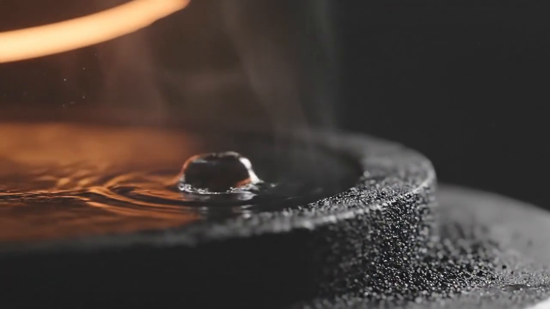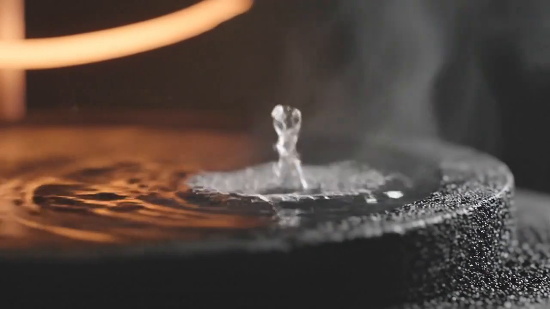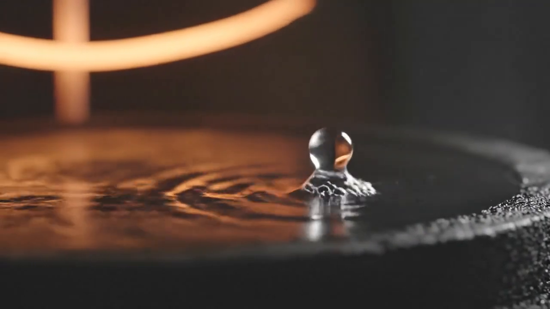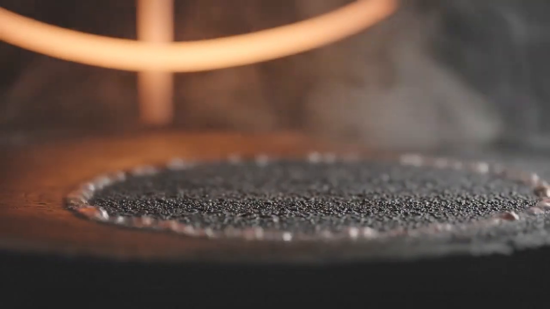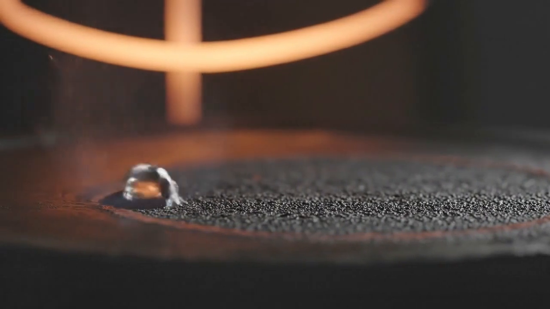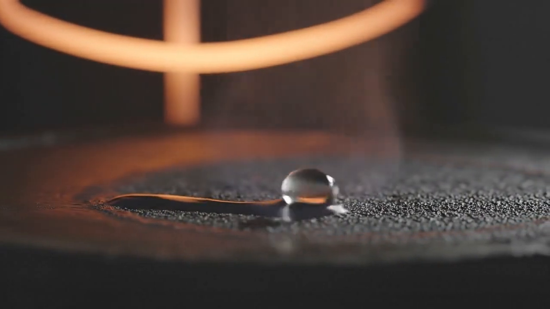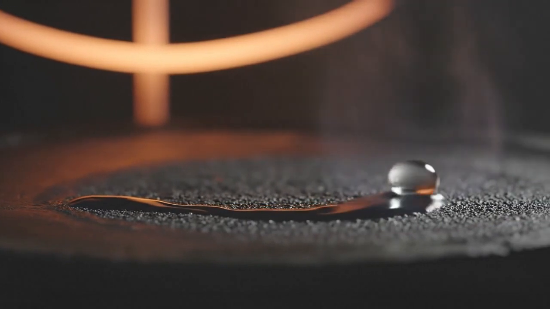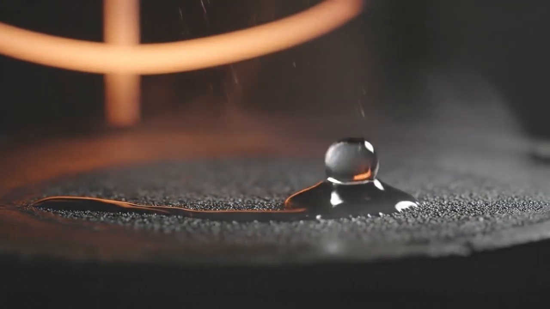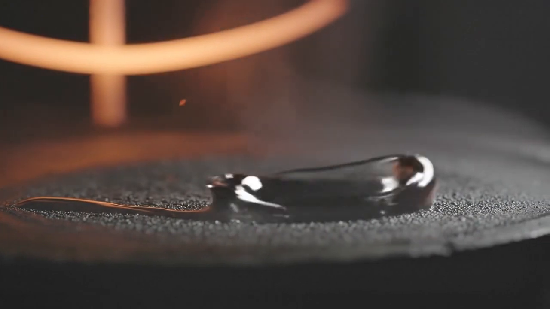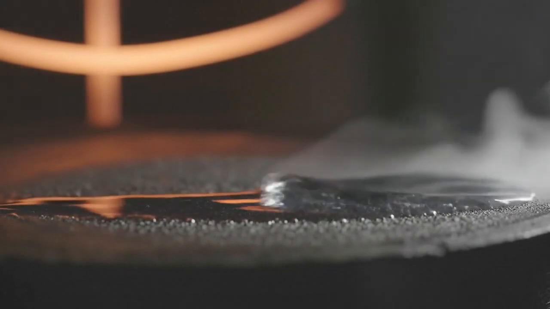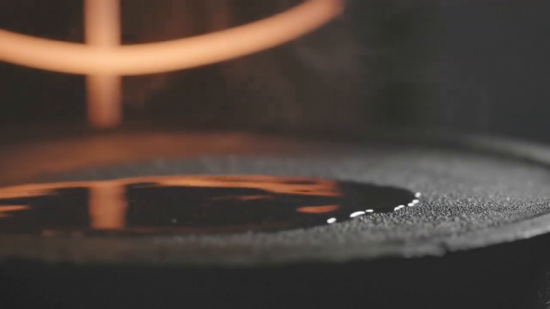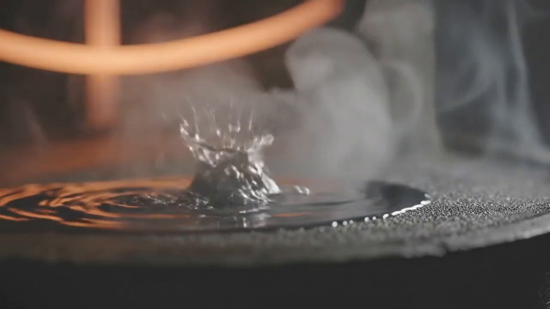But something else begins. It loses stability. It starts to spin. Then suddenly escapes. Faster than it should be. And now, you've lost control of it.